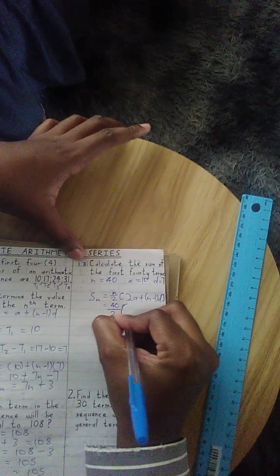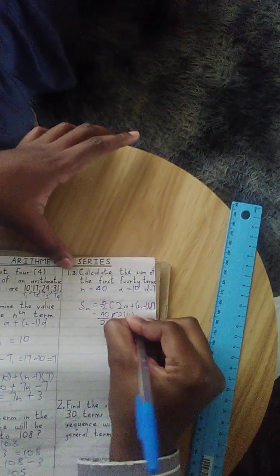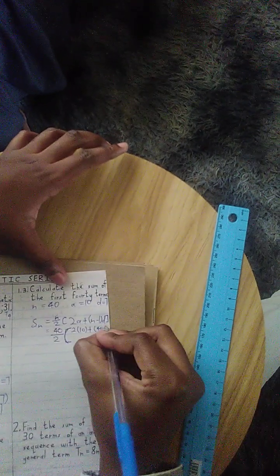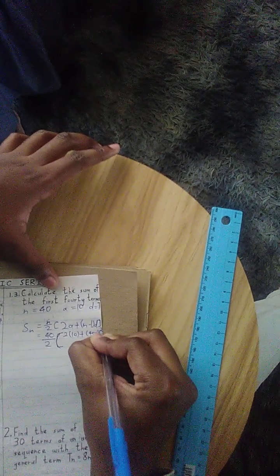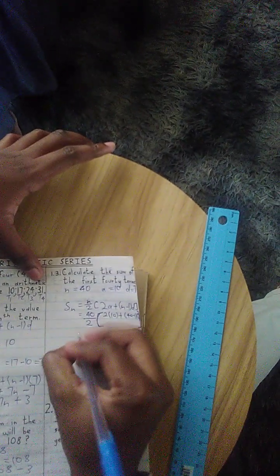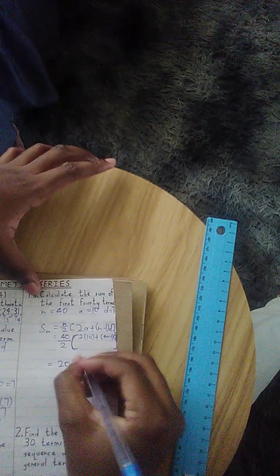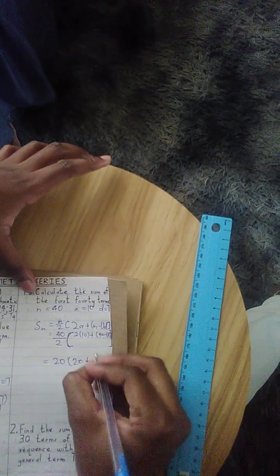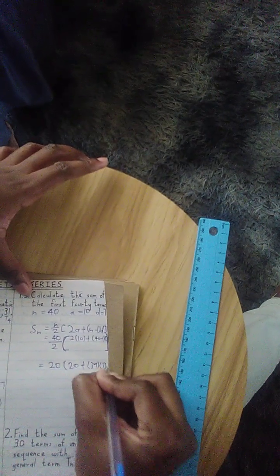Okay, it should have been square brackets. 2 times a, which is 10, plus 40 minus 1, d is 7. And this is a fine mess I've made. 40 divided by 2 is 20. 2 times 10 is 20 plus 40 minus 1 is 39 times 7.